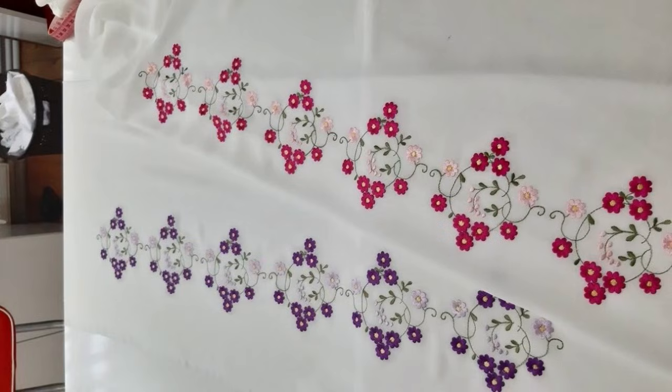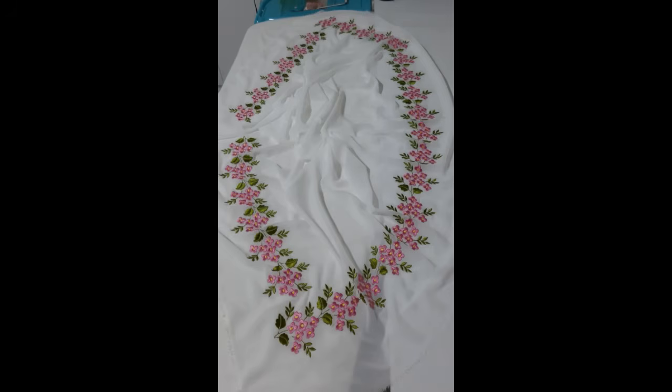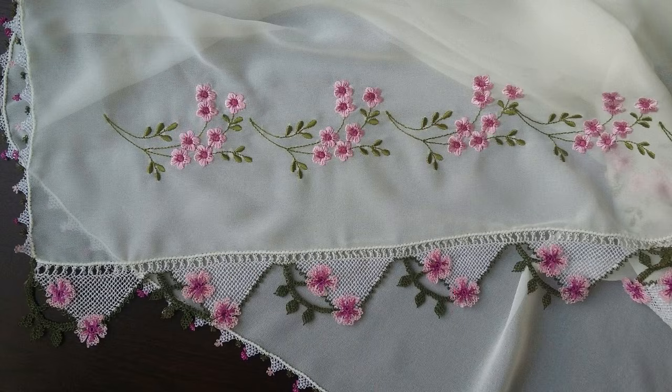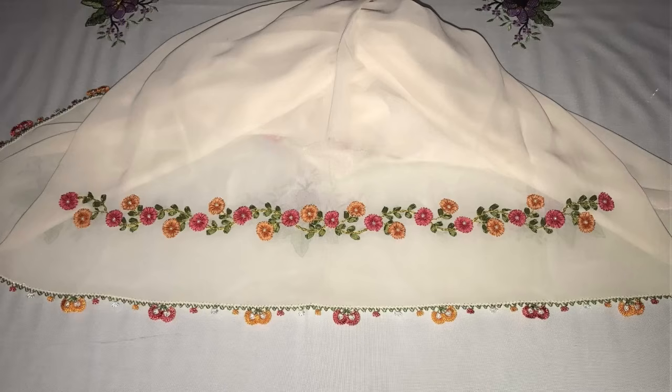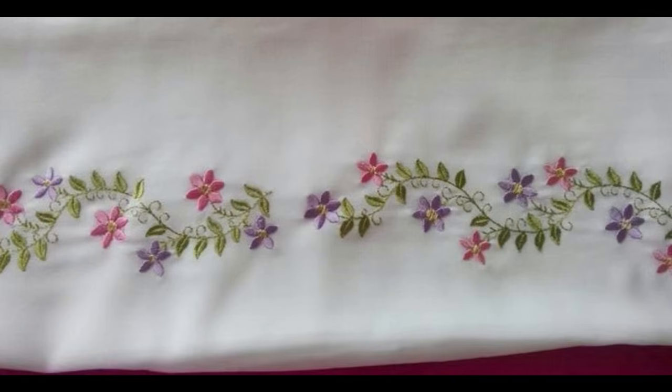The basic fabric color which is being used is white or off-white. So you can also use other different types of fabric colors as well. But in order to attain the exact look which you are seeing on your screens, I would recommend you use the exact color of fabric and the exact color combination of embroidery threads. So now let's move on to how you can use them.